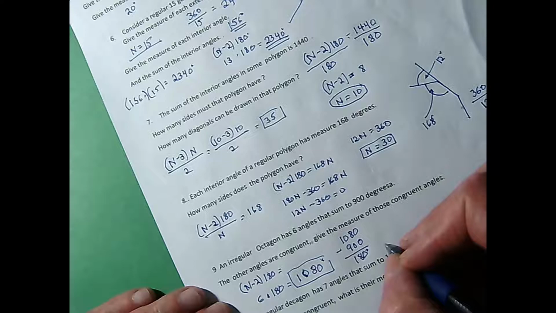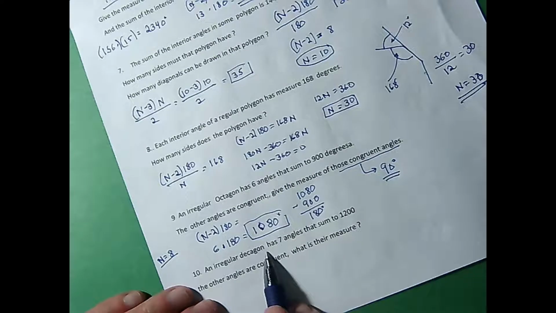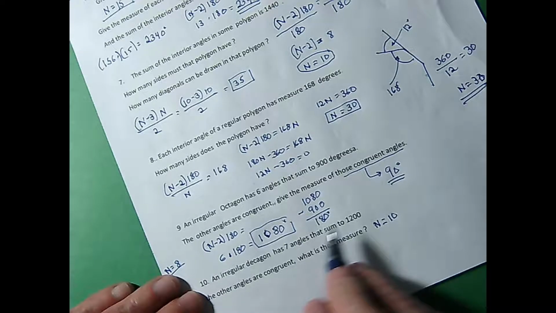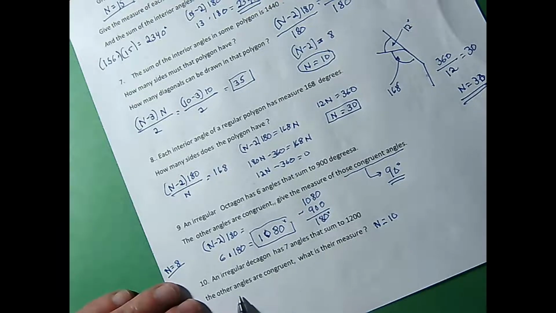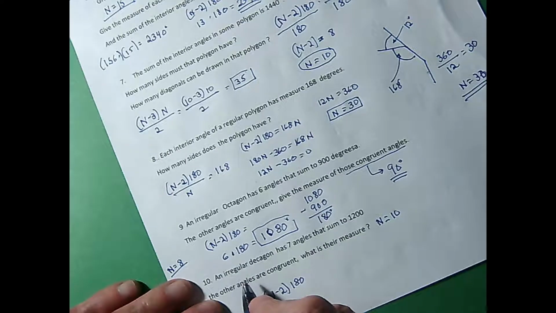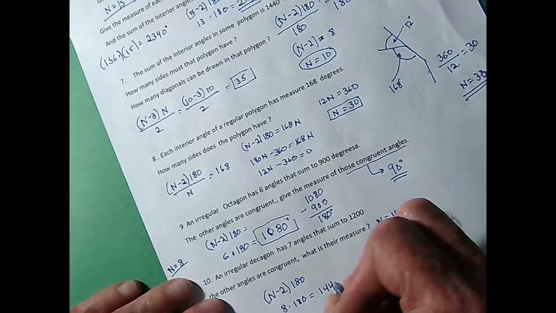Let's do that one more time. Here we have an irregular decagon. So right off the bat, we should be thinking that n is equal to 10. And 7 of the angles add up to 1200 degrees. The other angles, I figure there's 3 of them, huh? The other angles are congruent. What's their measure? Well, what do all the angles of a decagon add up to? I'm going back to n minus 2 times 180, because that gives me the sum of the interior angles. And 10 minus 2 would be 8 times 180. And that gives me 1,440 for the sum of the interior angles in a decagon.